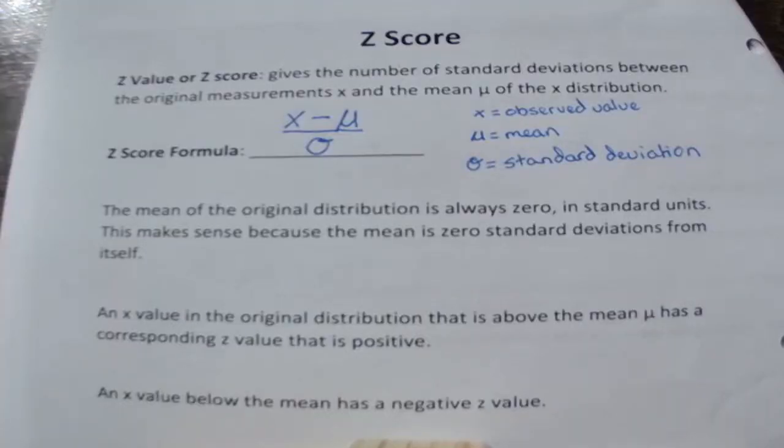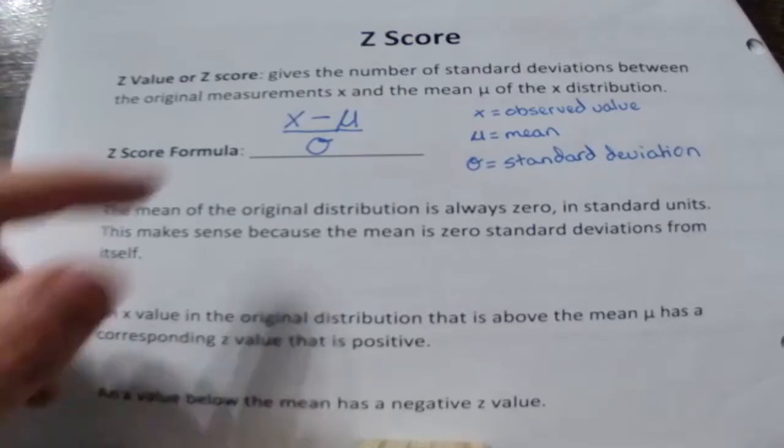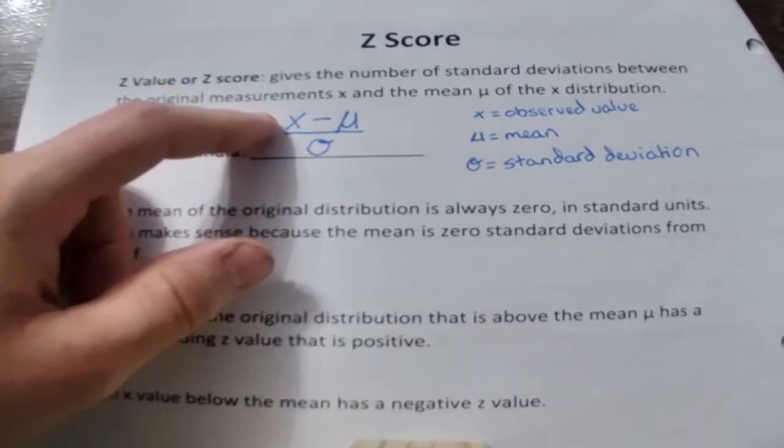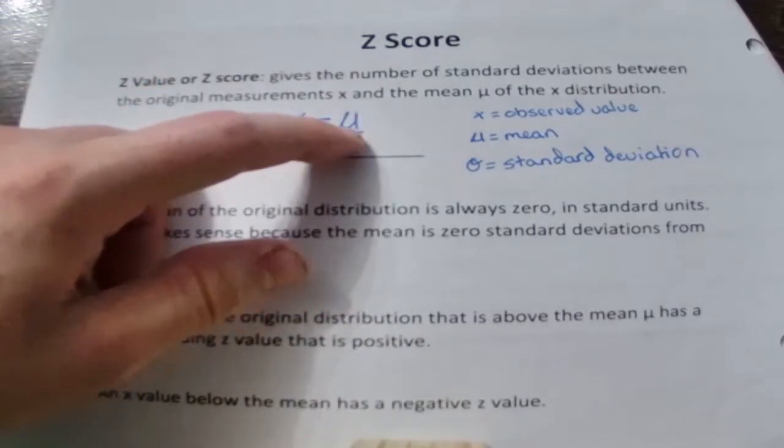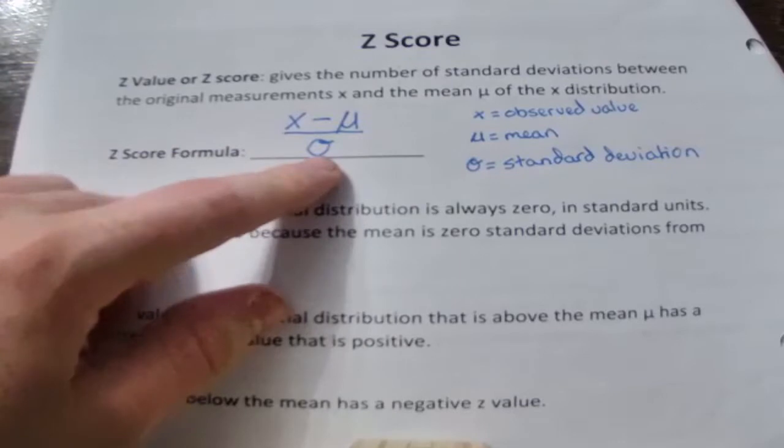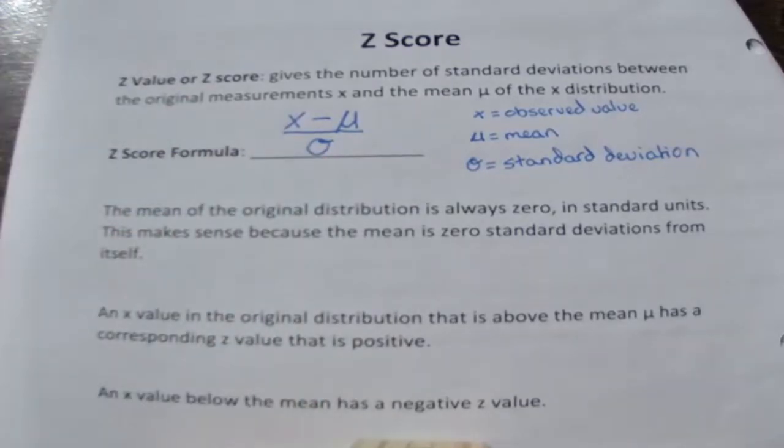So the idea of a z-score or z-value is to find the exact amount of standard deviations from the mean. So the formula is x, which is the observed value, minus mu, which means mean, over standard deviation.